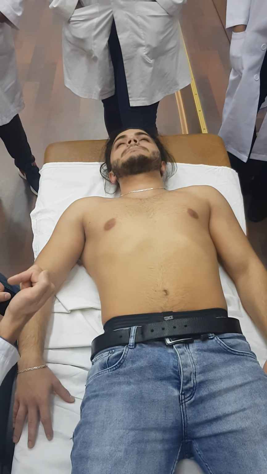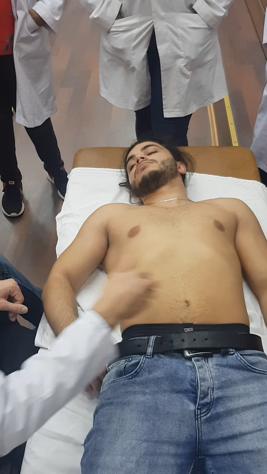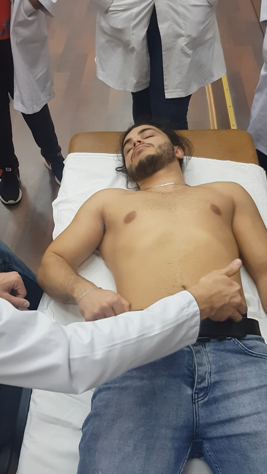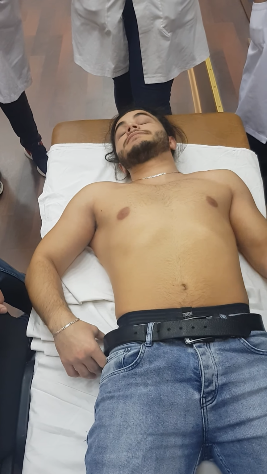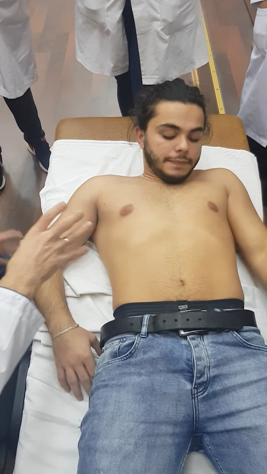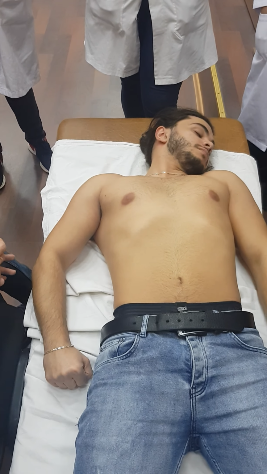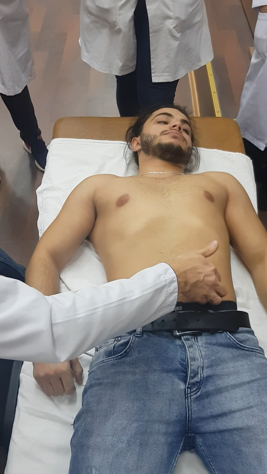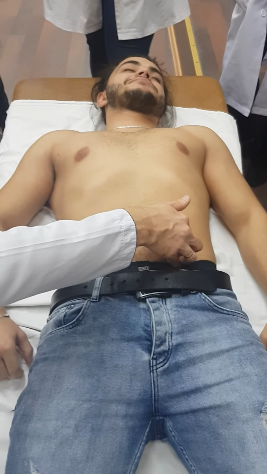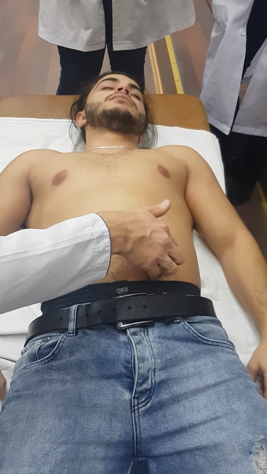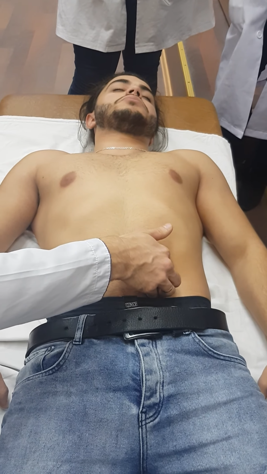The first movement, skin fold, you need to do for the last movement. If you do not do the skin fold, you will not be able to do a good slide movement. That's why you should do a very nice skin fold before. Let me show you. Sigmoid colon is breathe by abdomen. During inhale, we do the skin fold. During exhale, we go in deep.